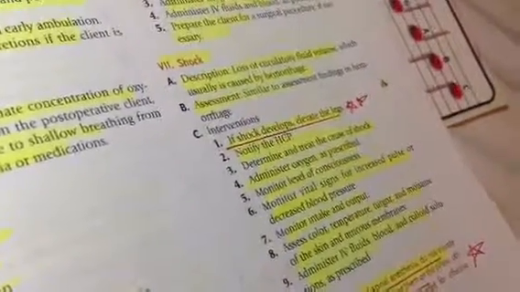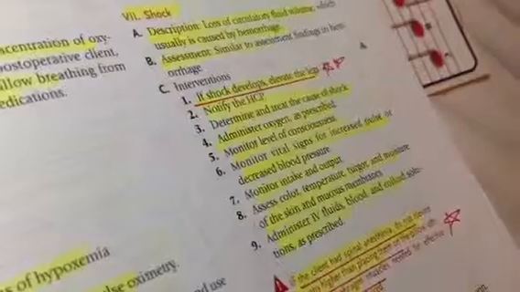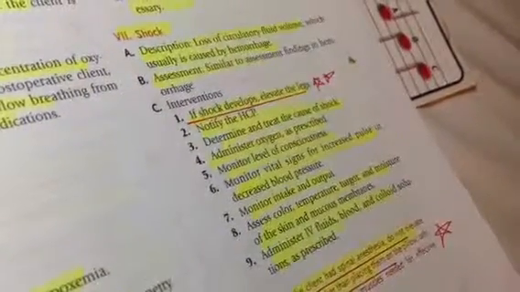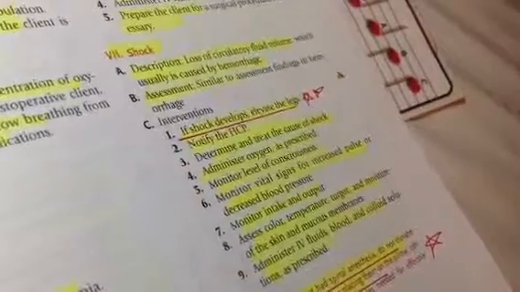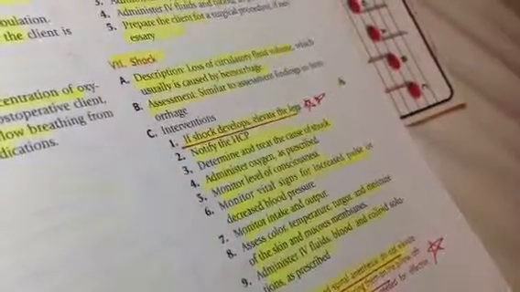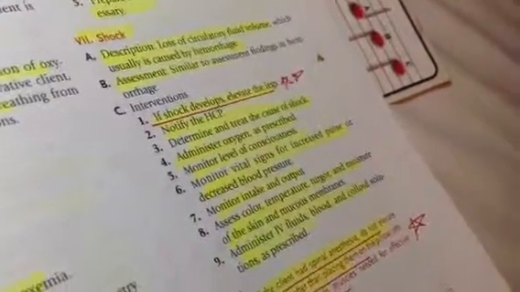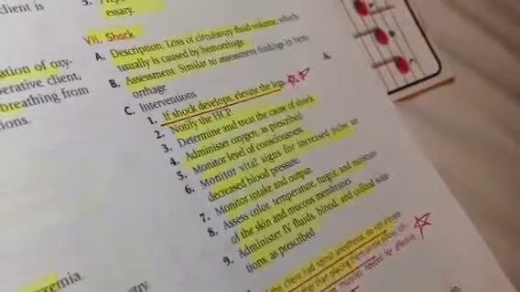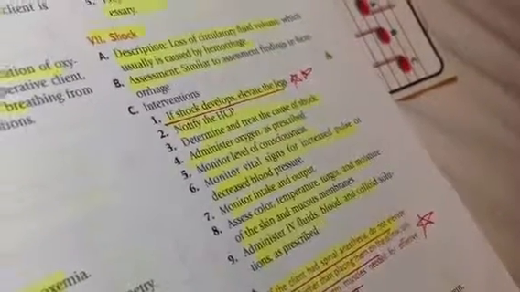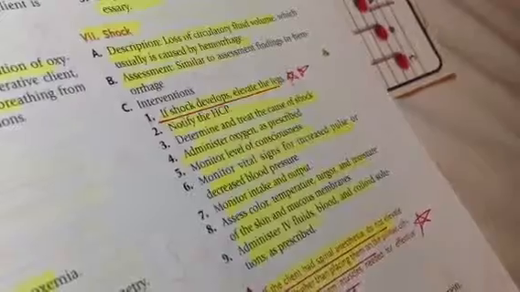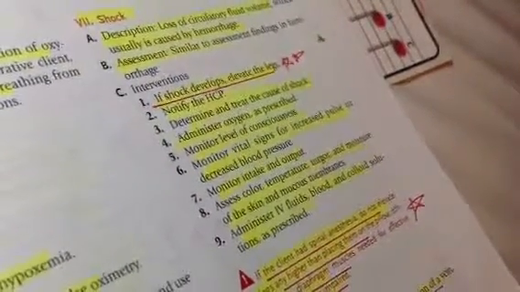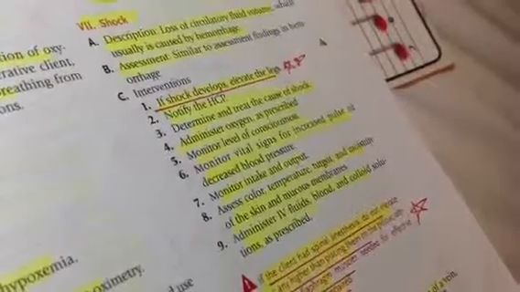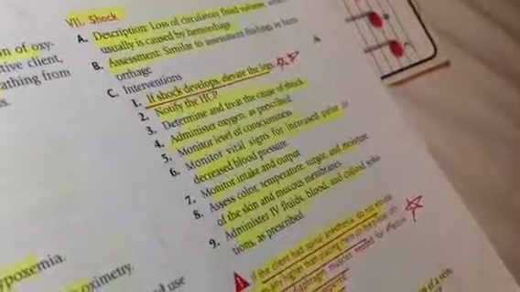Assess for dyspnea and increased respiratory rate. Assess for crackles over the involved lung area. Assess for elevated temperature. Assess for productive cough and chest pain. Interventions. Assess lung and breath sounds. Reposition the client every 1 to 2 hours. Encourage the client to deep breathe, cough, and use the incentive spirometer as prescribed.